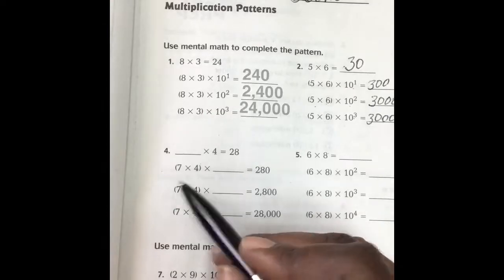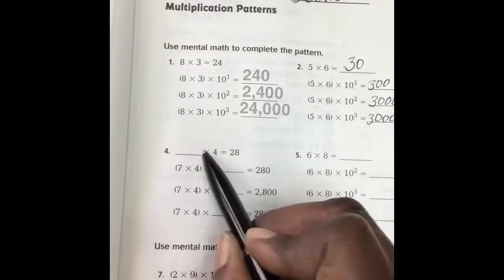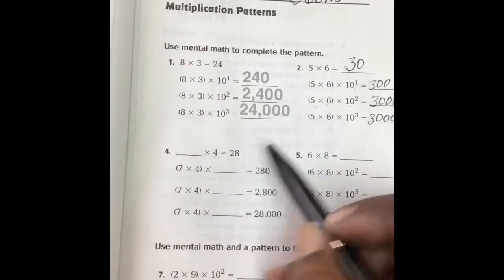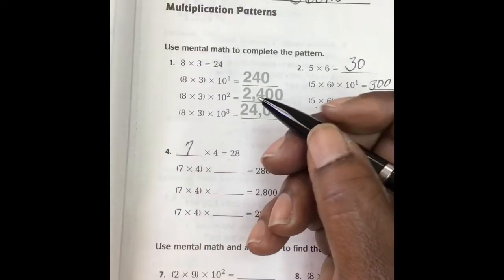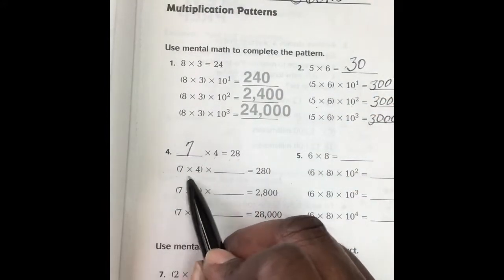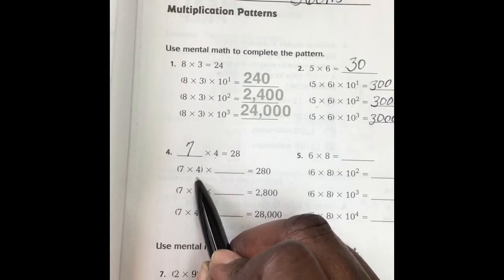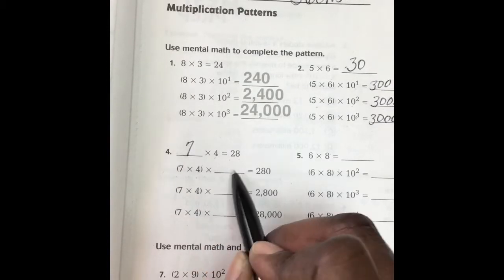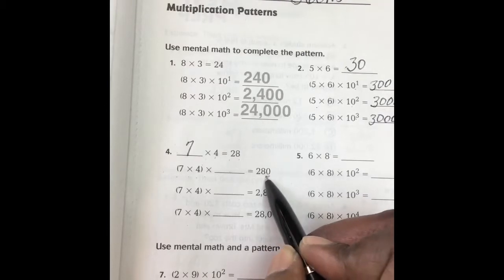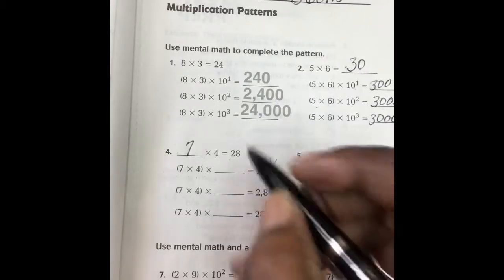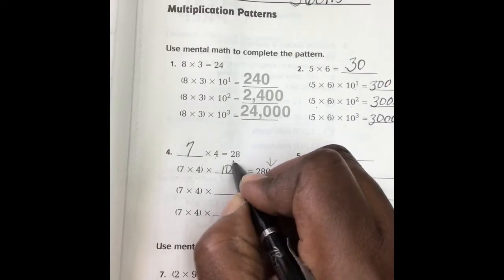Number 4, we know that a number times 4 equals 28. That number happens to be 7. Okay? So now we know that 7 times 4 is 28 times a 10 because we have a 0 here. But how many 10s? Well, we have only one 0, so that would be 10 to the first power.